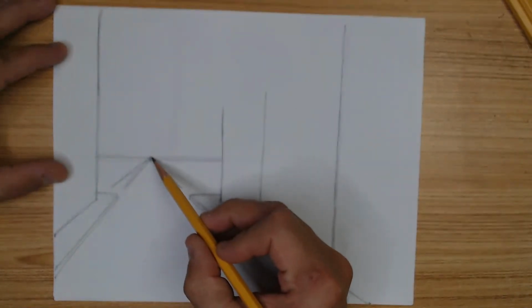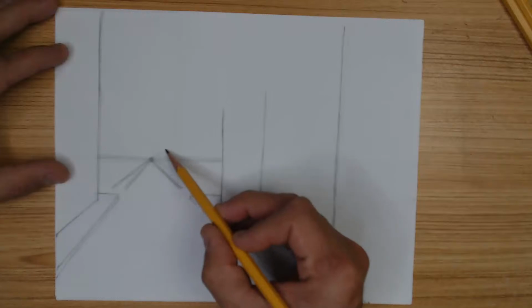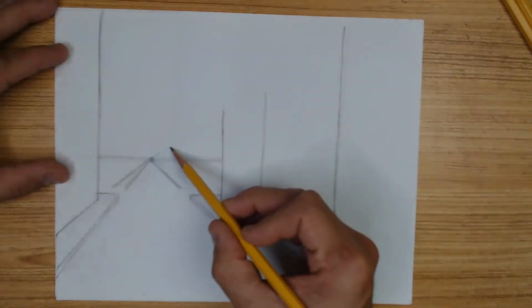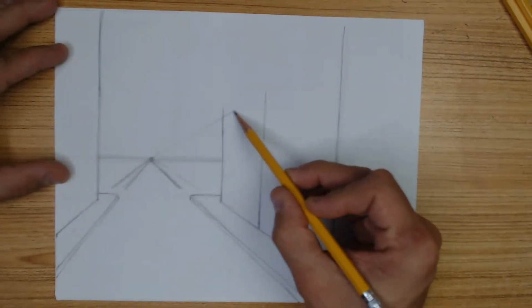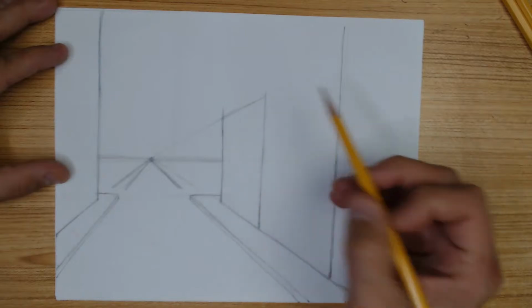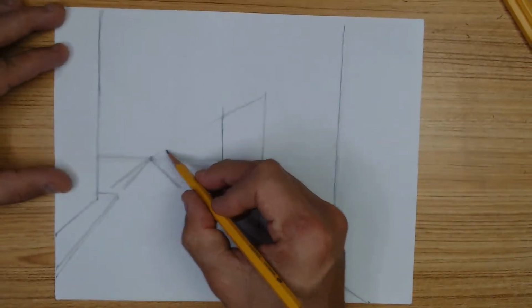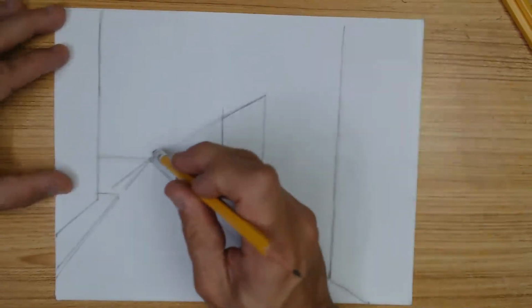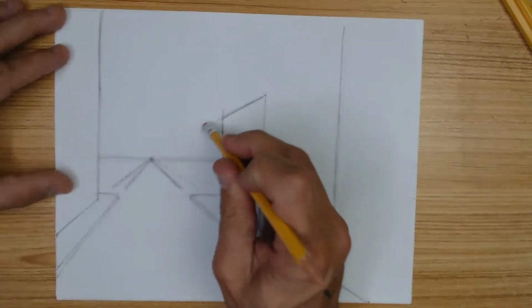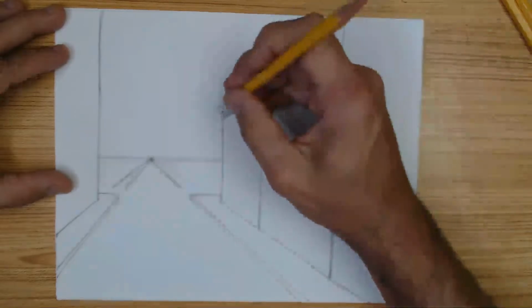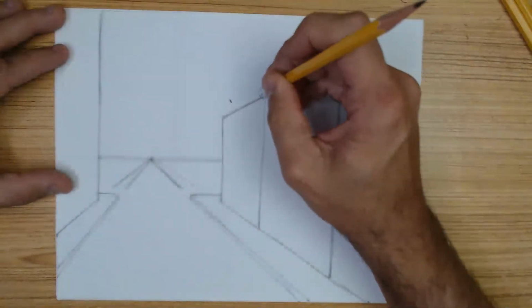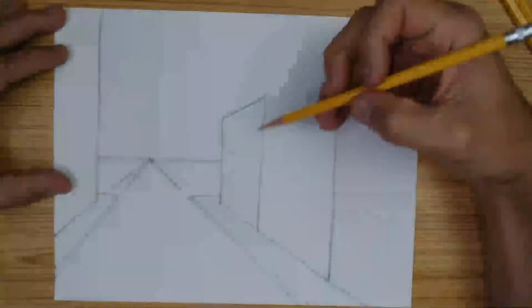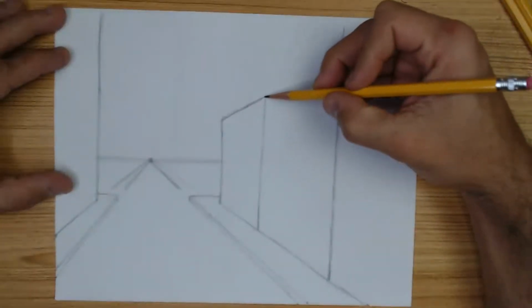From the point, a straight line goes across. That's it. You see the straight line? I'm going to erase my straight line here. I'm going to erase the leftover here, and that marks the roof of my building here.